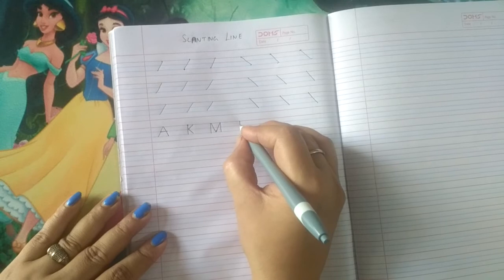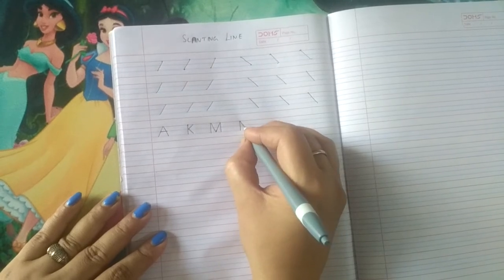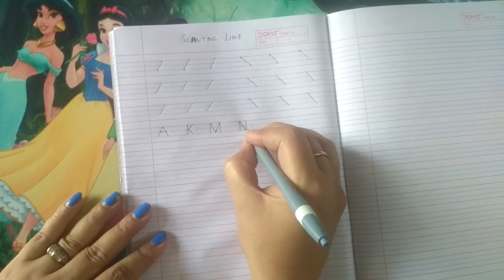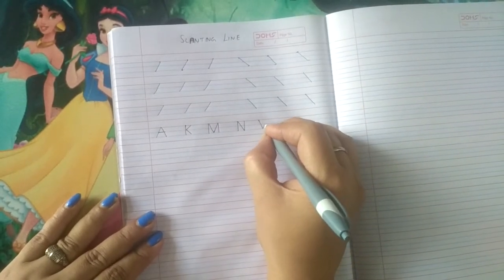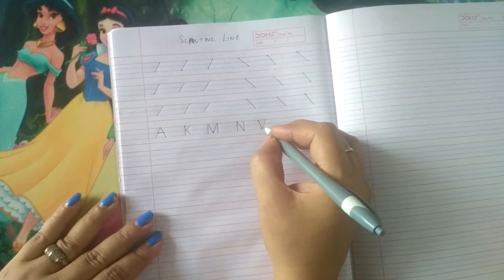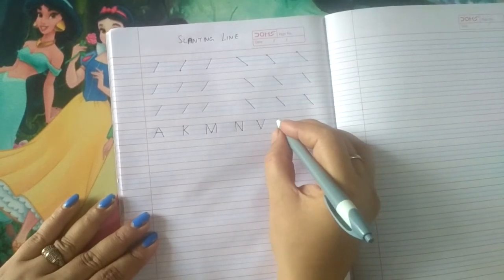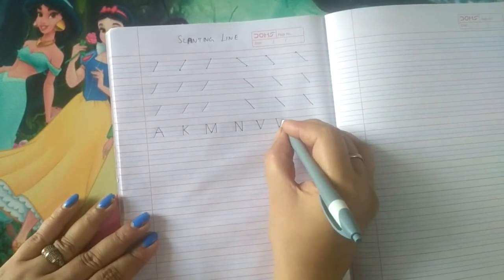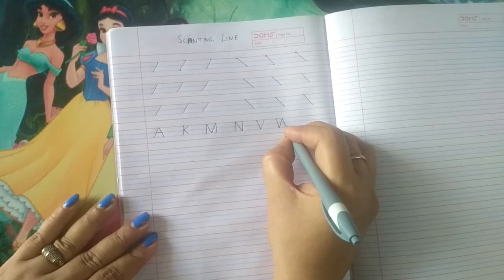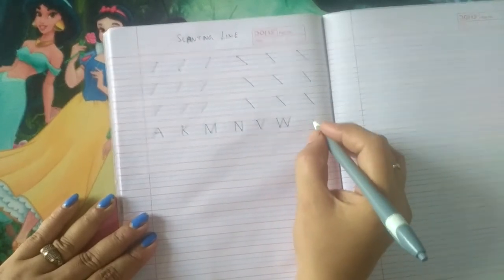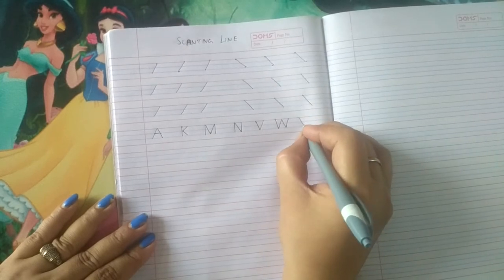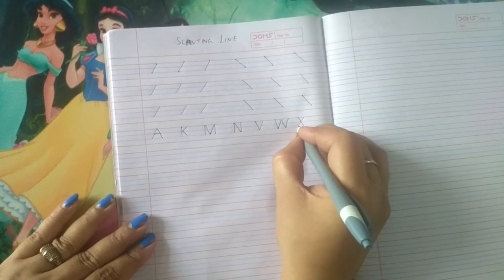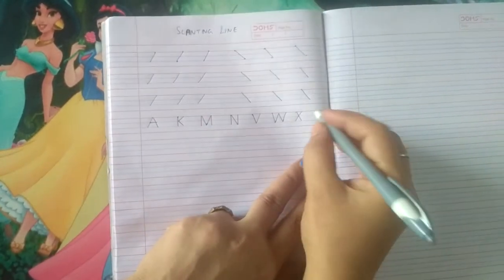The next letter is capital N: standing line, slanting line, standing line. Next is capital V: two slanting lines. Then capital W: slanting, slanting, slanting and slanting. All are slanting lines in W. Then X: two slanting lines crossing each other.